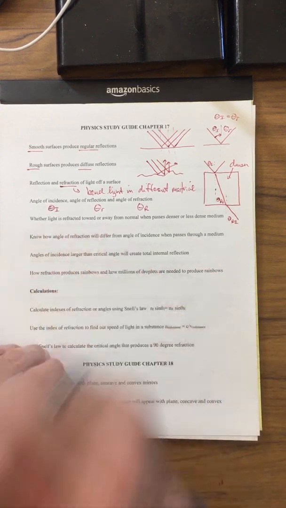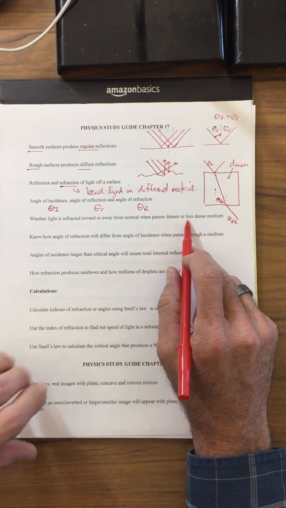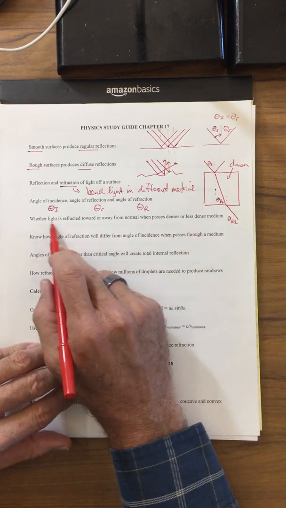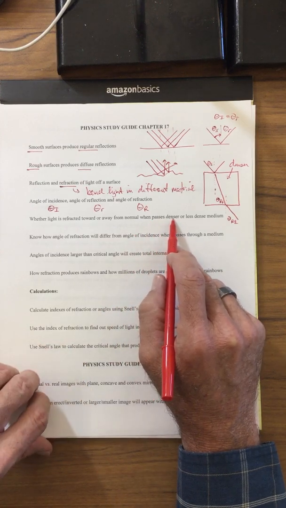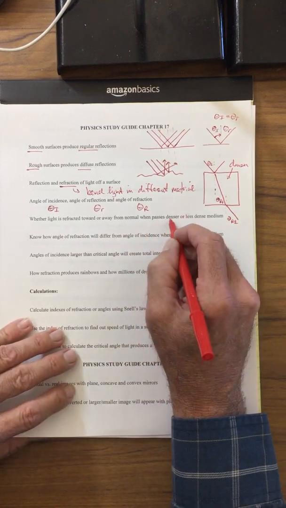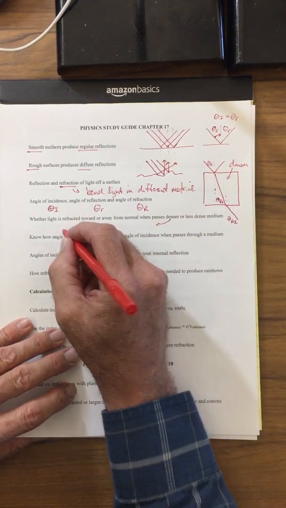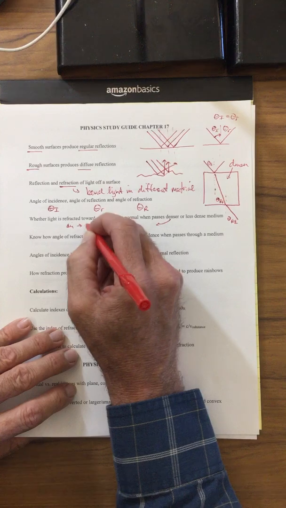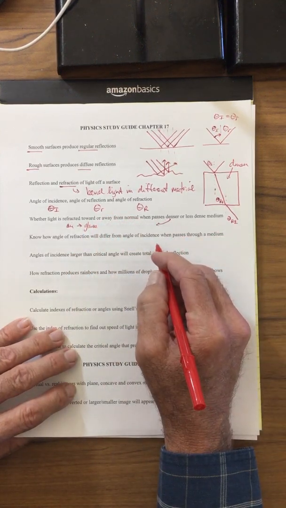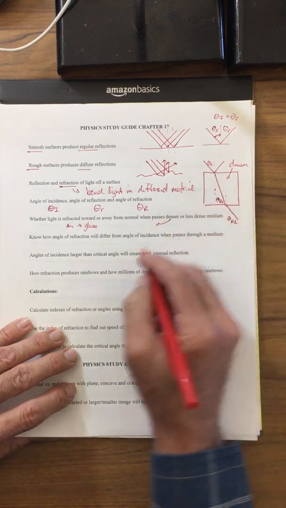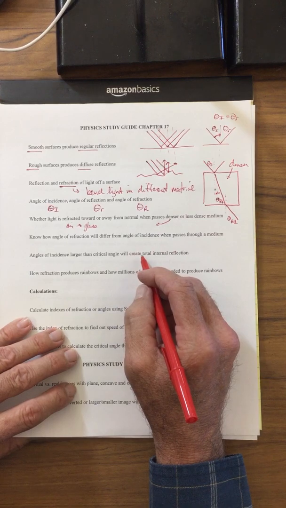So whether the light is refracted toward or away from the normal when it passes from denser to less dense material: when it's going into a denser material, like going from air to glass, for example, the refraction is toward the normal, it bends toward the normal.